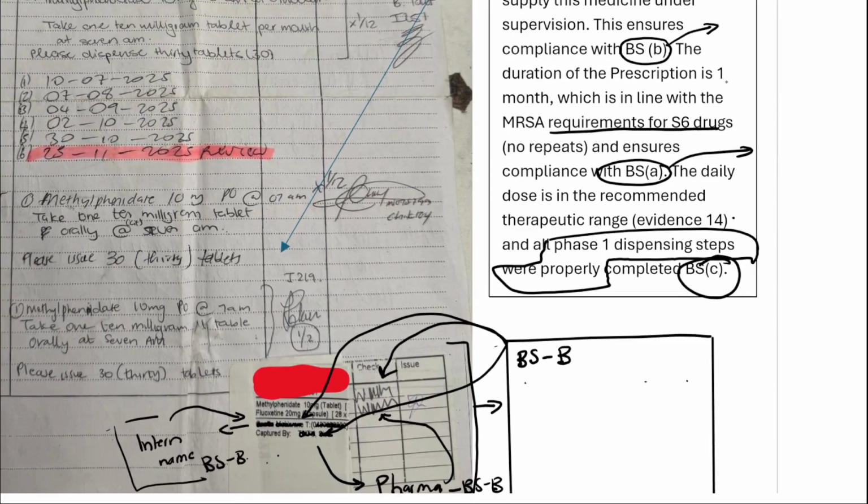The duration of the prescription is 1 month, which is in line with the MRSA. Again, please remember to state the specific act. This is Regulation 33 and ensures compliance with behavior statement A. Okay, it is behavior statement A because it's applying the law. The daily dose is the recommended therapeutic range.